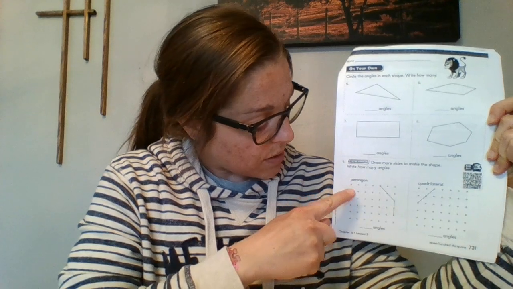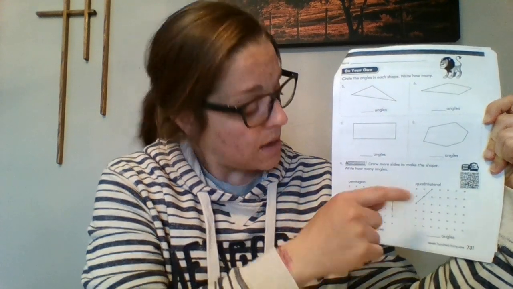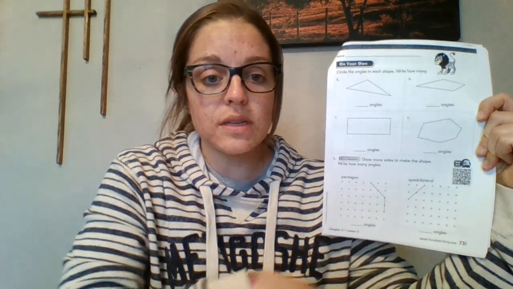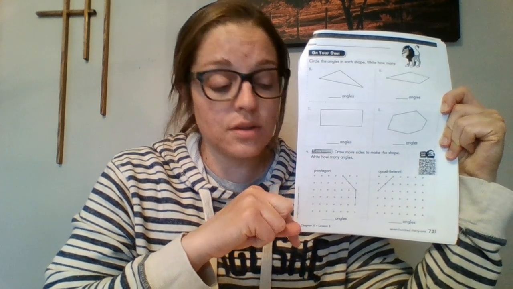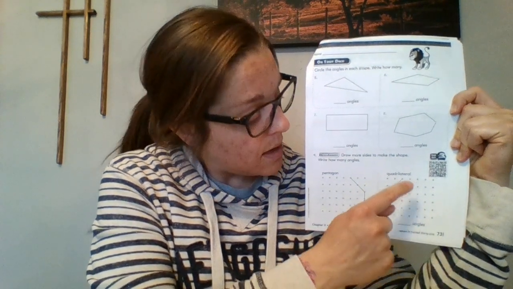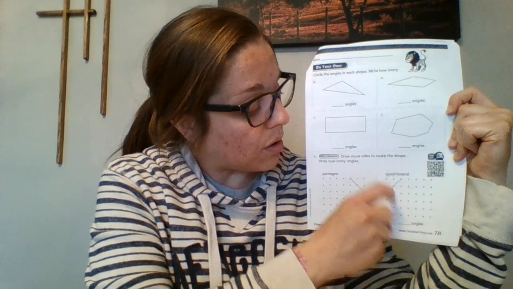They give you a shape, so that this first one is a pentagon, and we know pentagons have 5 sides. They already gave us 2 sides, so we need to add 3 more sides to make it a pentagon, and then you need to circle the angles and tell me how many angles there are. And then over here, a quadrilateral, we know a quadrilateral has 4 sides. They already gave you 1, so you'll have to add 3 more sides, and then circle your angles and write how many angles there are down here on the line.